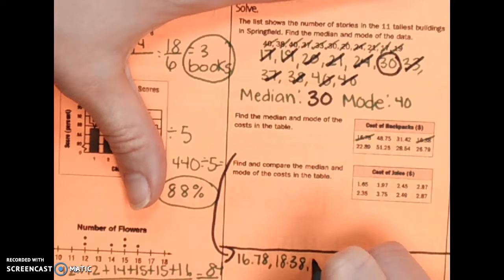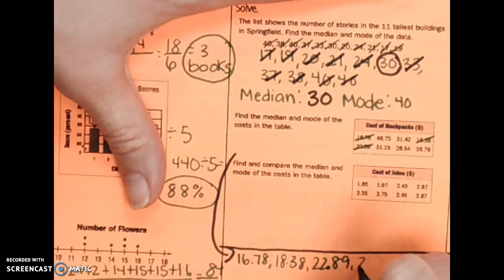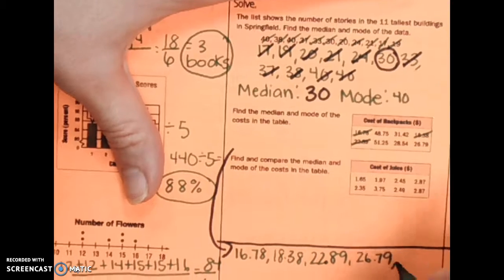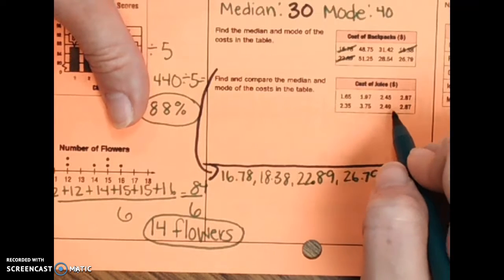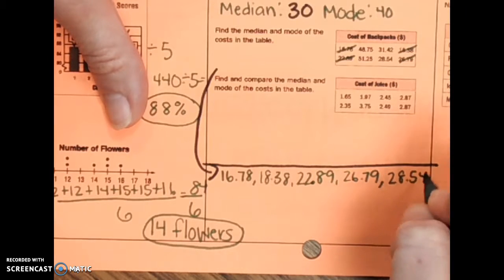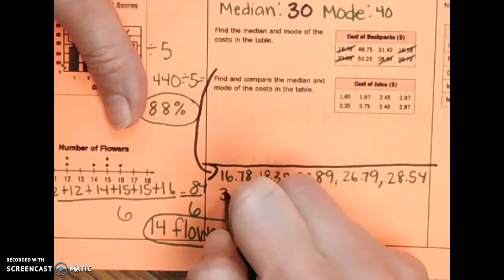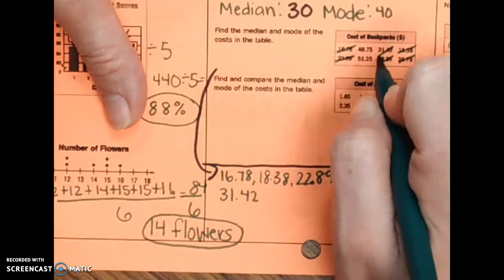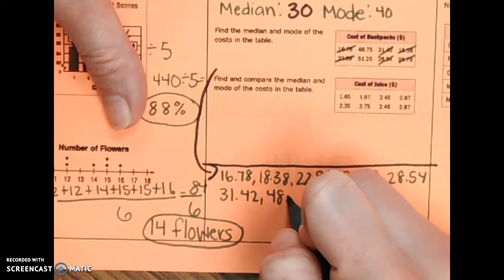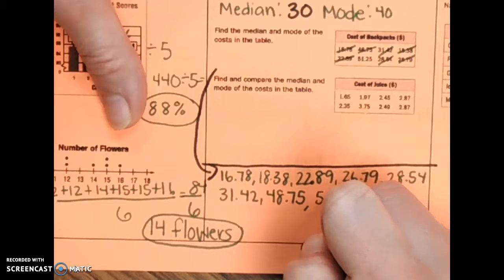then 22.89, then 26.79, then 28.54, then 31.42, then 48.75, and then 51.25.